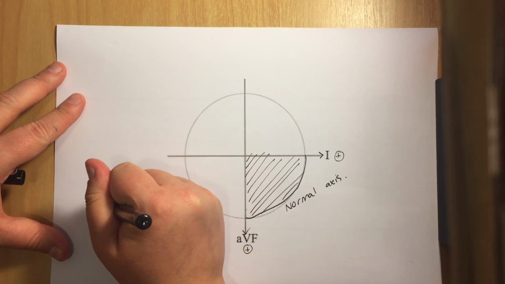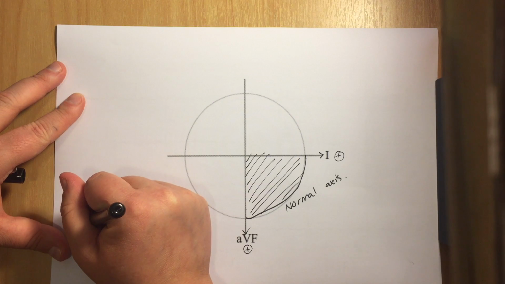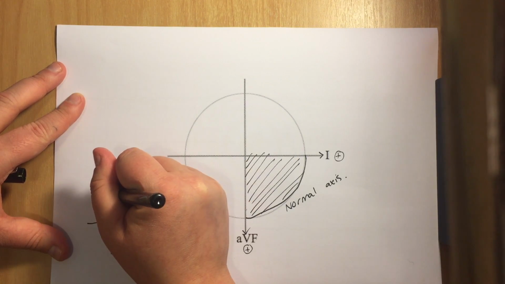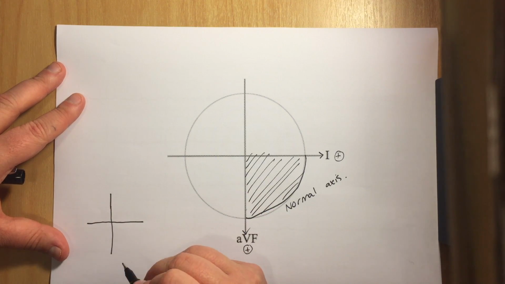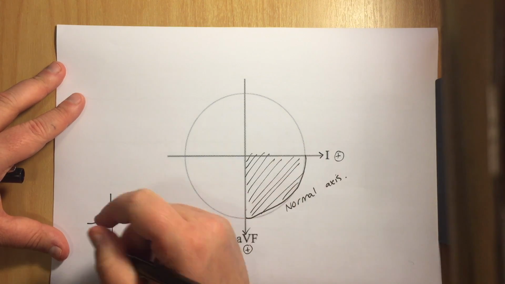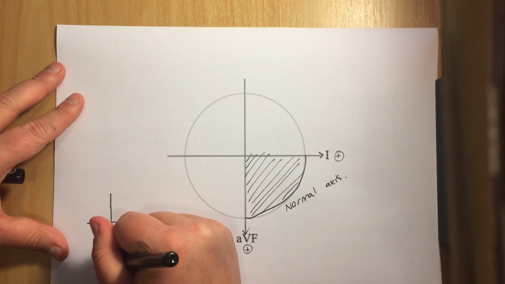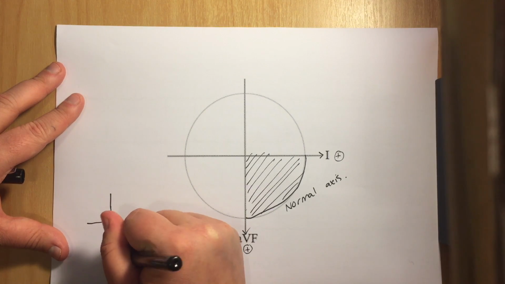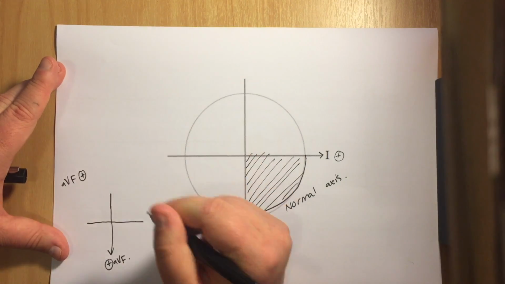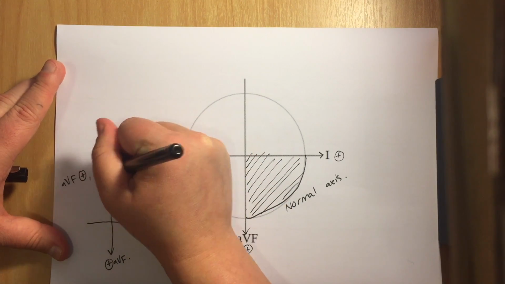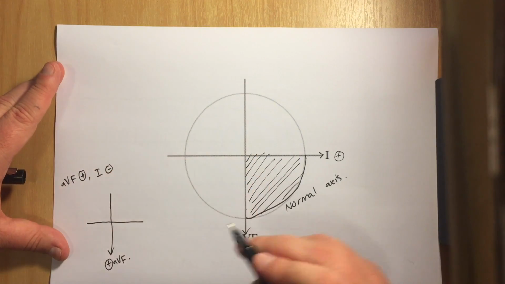Right. So using this method, and you can literally draw it on your notebook or whatever while you're trying to figure it out, and I frequently do. So let's say that our AVF is positive, but our lead 1 is negative.